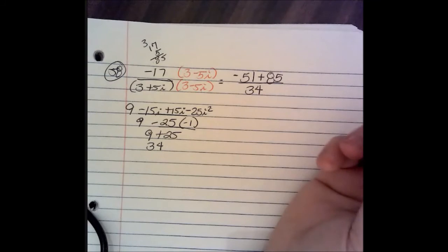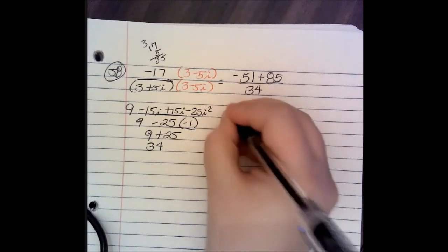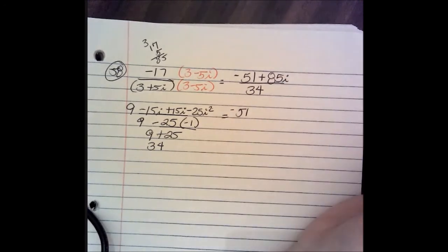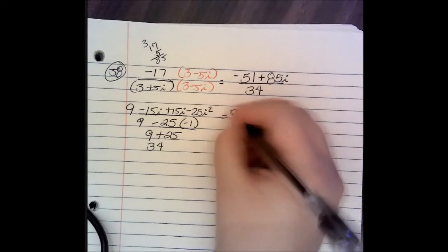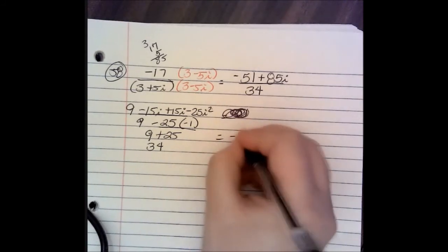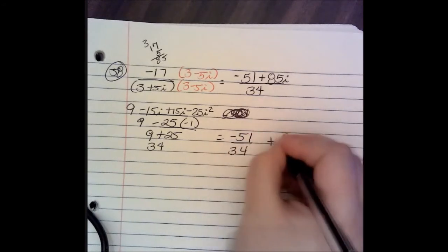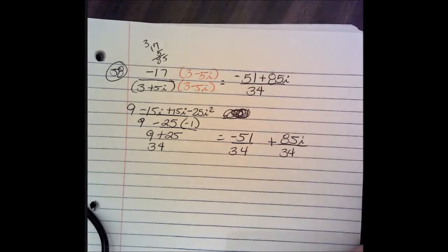Let's see. We have the negative 51. Ooh, and that 85 should have had an i on it. Let's go ahead. Negative 51 over 34 plus 85i over 34.